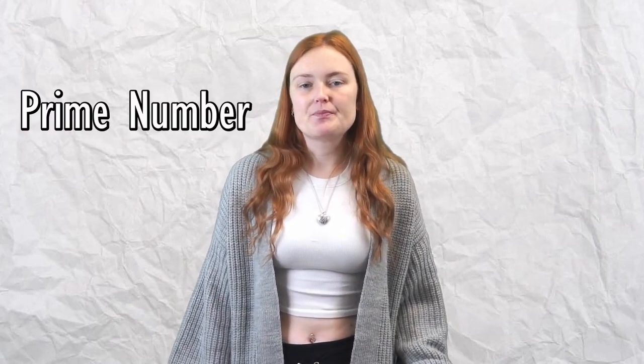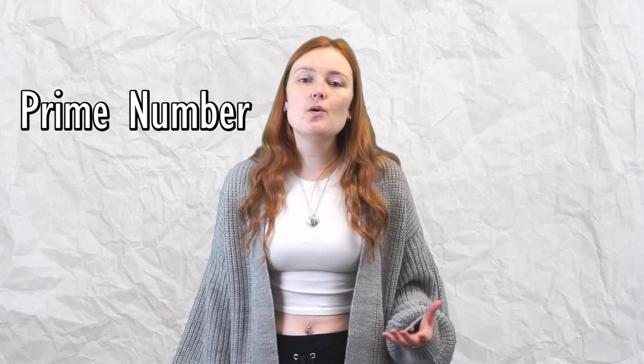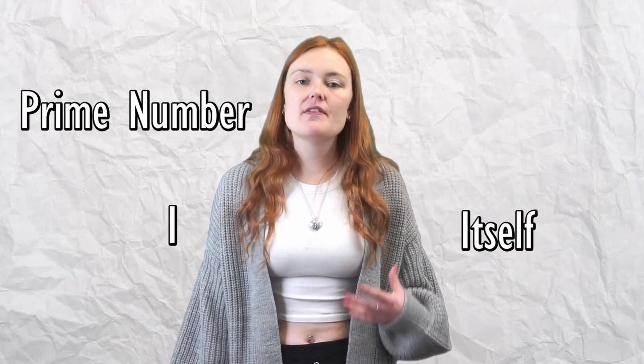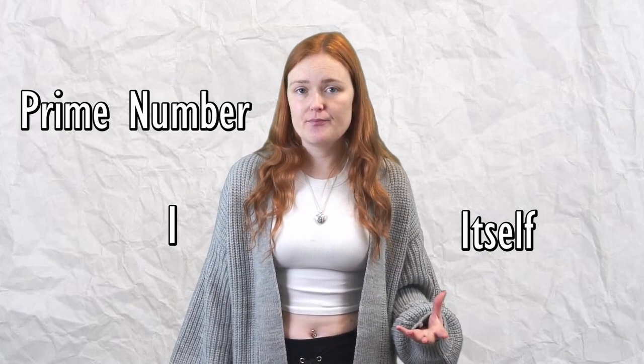The final definition is a prime number. Prime numbers are special because they only have 2 factors, and that's 1 and itself. For this reason, some mathematicians argue whether 1 is a prime number or not. We've decided it's not, because its only factors are 1. So that doesn't have 2 factors, because 1 is itself. So we can't count it.